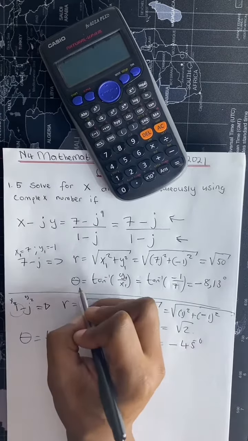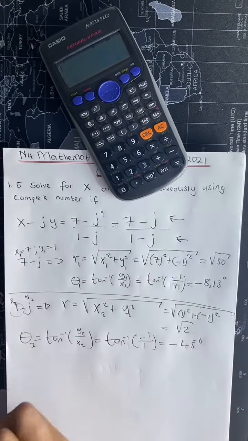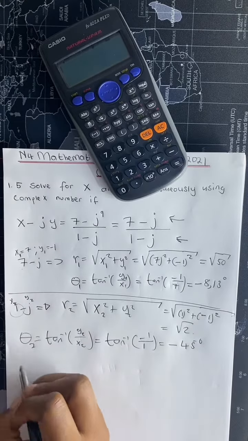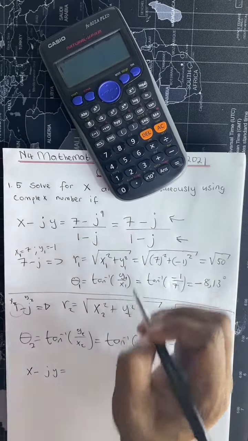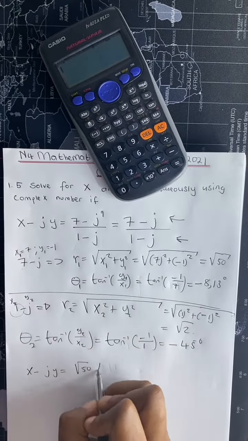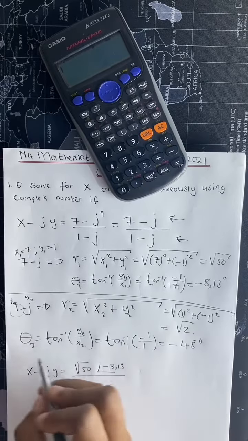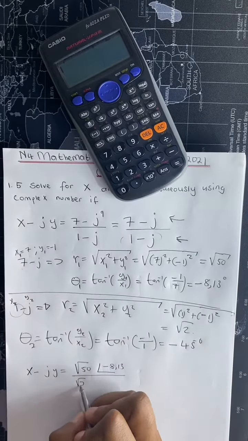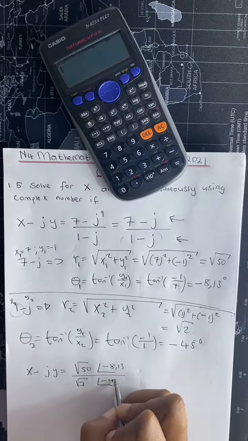So we can name this one theta 1, theta 2, radius 1 and radius 2. So we have x minus jy is equals to, so the converted polar form will be r1 is equals to the square root of 50, and the angle is -8,13. And for this part, the denominator, we have the square root of 2 and the angle is -45 degrees.